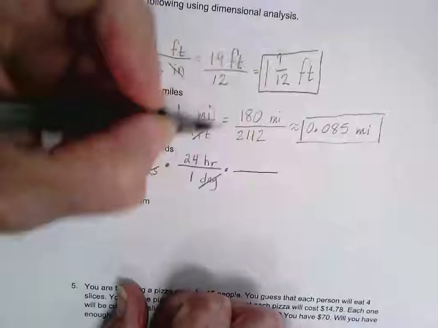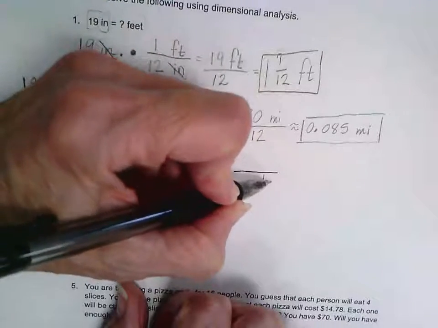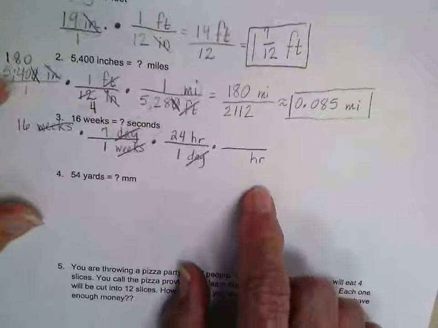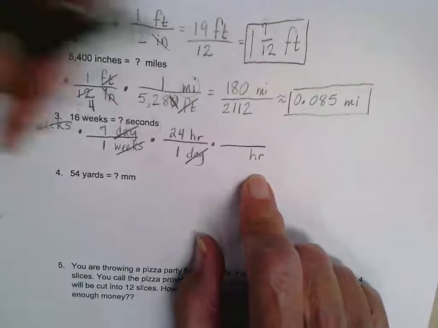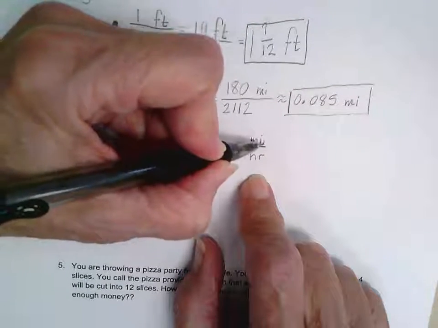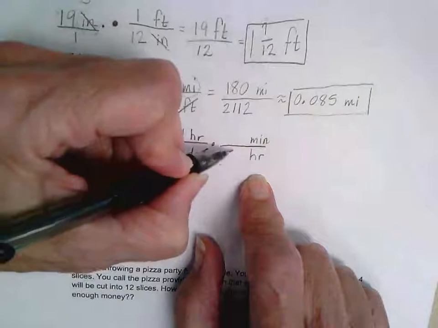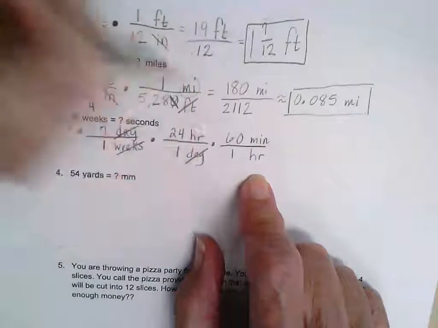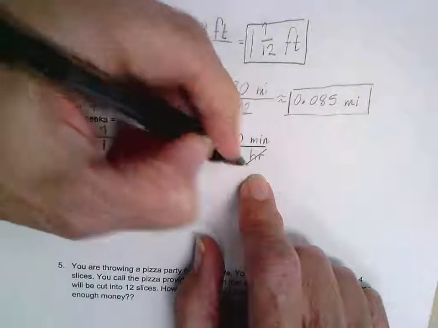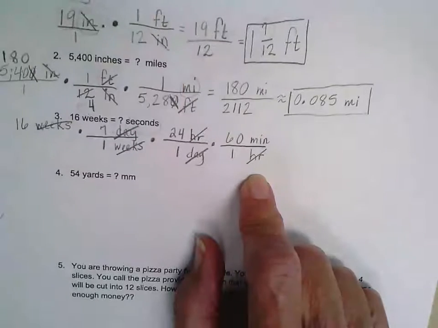So again, ask myself, what's the next smaller unit from hours? And that would be minutes. So in 1 hour, there are 60 minutes. Cancel, cancel.